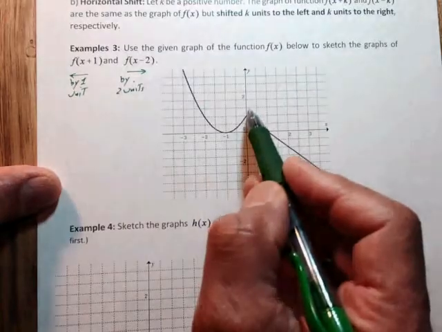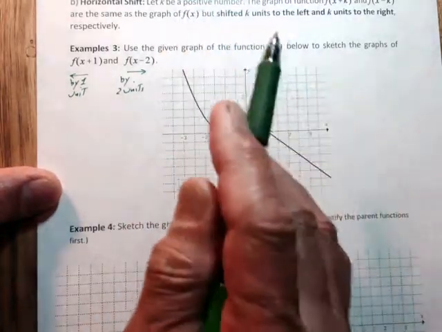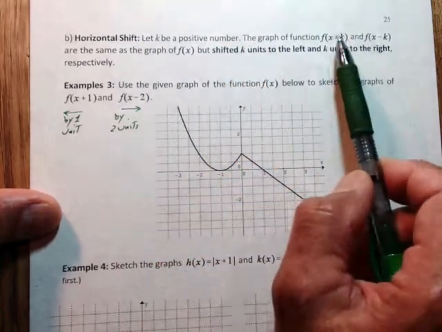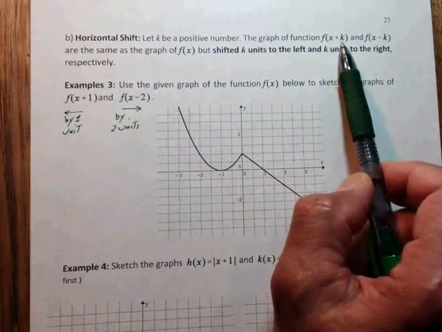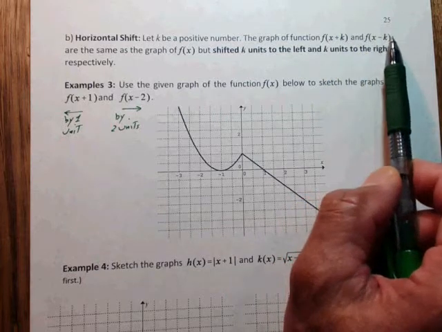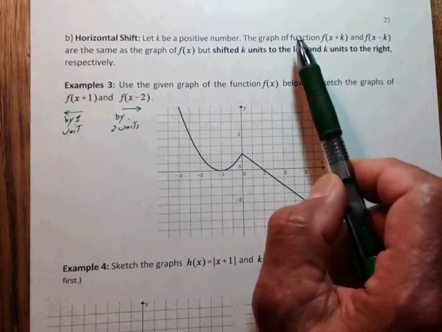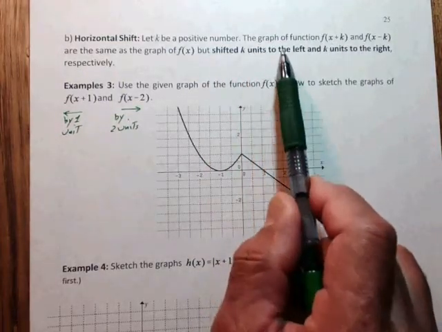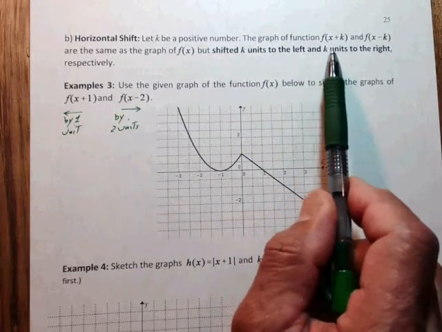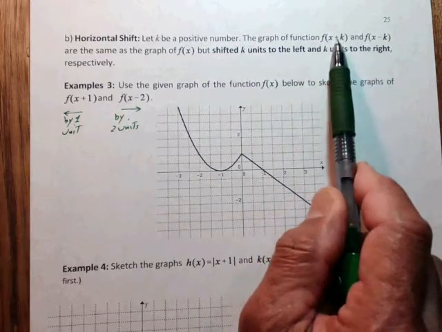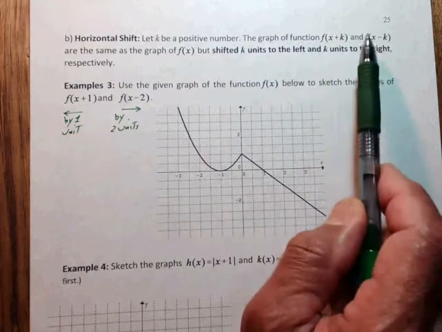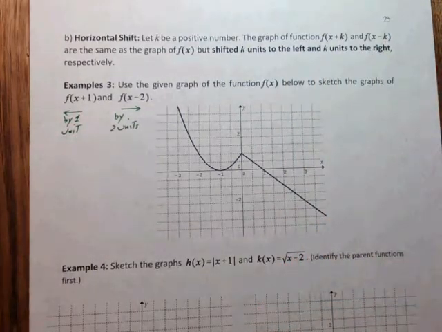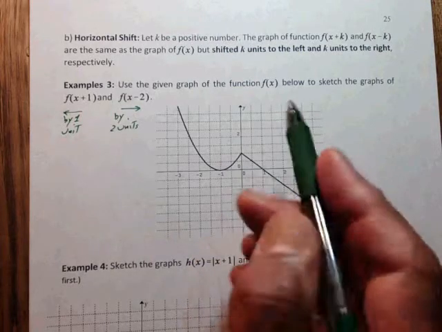Okay, so let's read this verse. You see, let k be a positive number. Then if you add k to x, or if you subtract k from x, the graph will get exactly the same shape, but it is shifted k units to the left or k units to the right, depending upon the sign. If you have plus, you go k units to the left. If you have minus, you go k units to the right. As I said, it's the opposite of vertical shift. So how would I do this here?